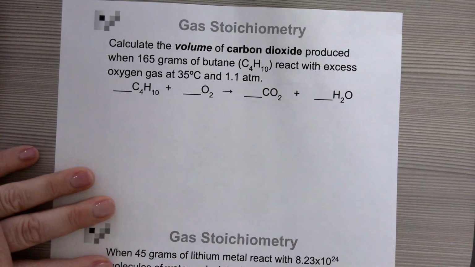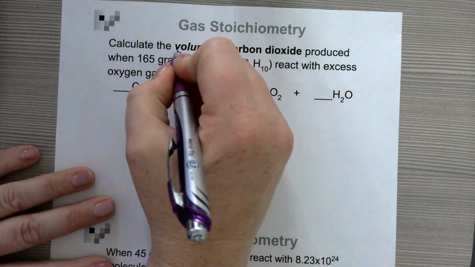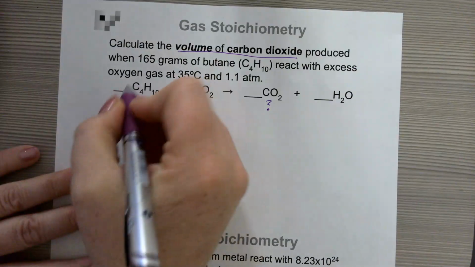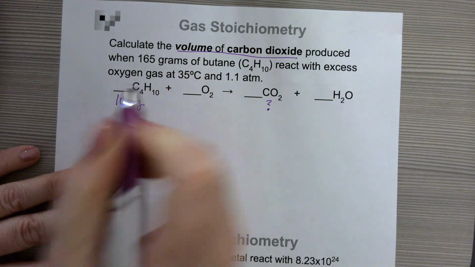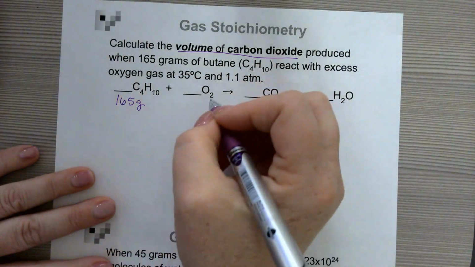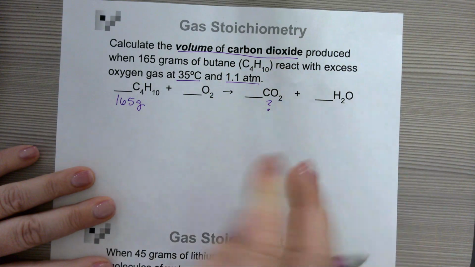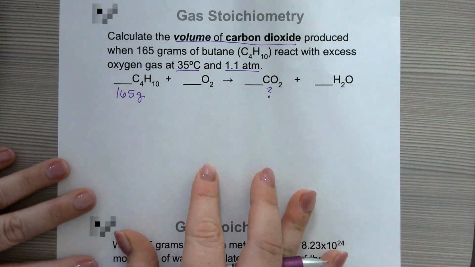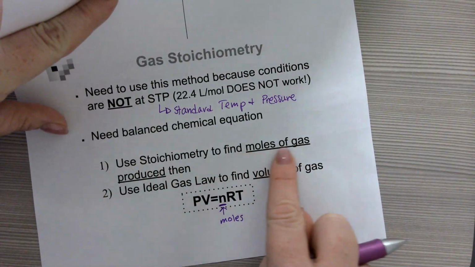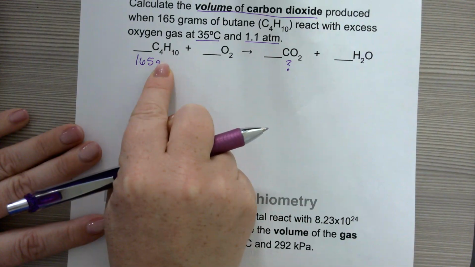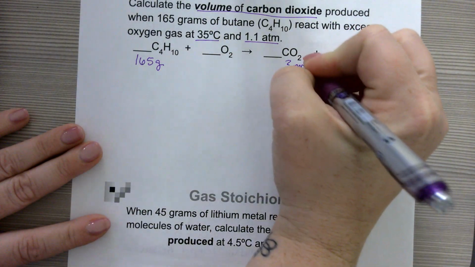Okay, so we have the volume of carbon dioxide produced. So we're calculating our volume of carbon dioxide produced. So this is what we're looking for. When 165 grams of butane react with excess oxygen, so that means it's not limiting. And here is our temperature and pressure for this particular problem. So first thing we want to do is we are going to use stoichiometry to find moles of our gas produced. So I need to go from my grams of butane to moles of carbon dioxide.